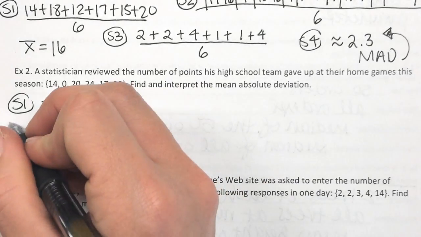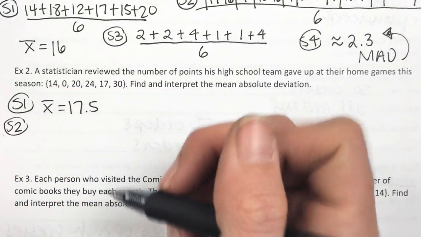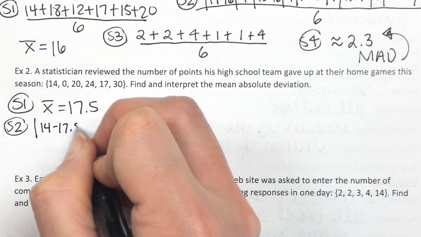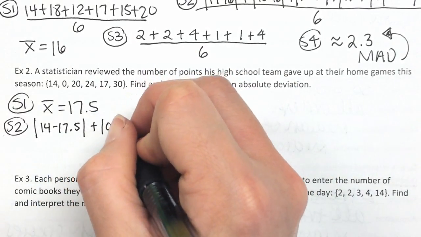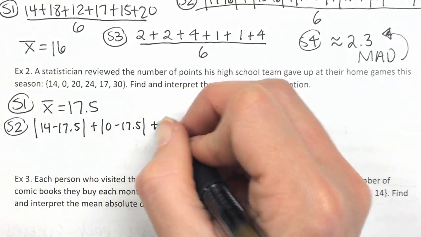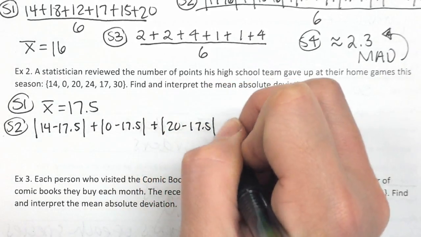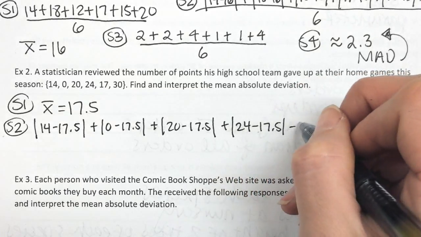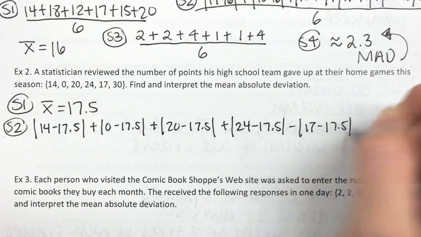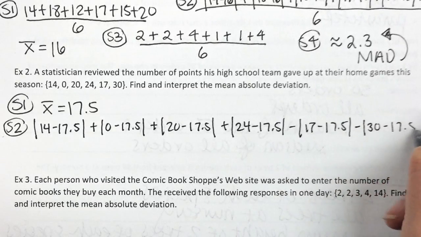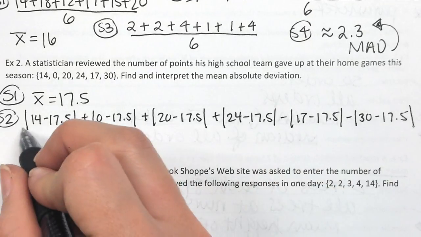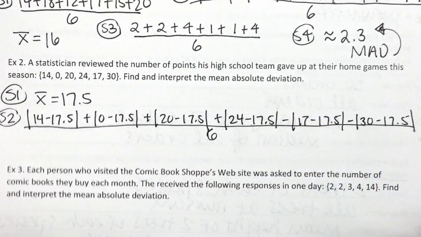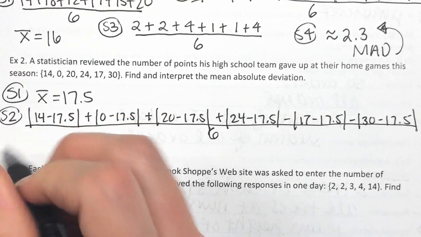All right, so I'm going to write step 2 out. I would suggest you would too, but you don't have to. The first absolute value is going to be what? 14 minus 17.5, plus 0 minus 17.5, plus 20 minus 17.5, plus 24 minus 17.5, plus 17 minus 17.5, and 30 minus 17.5. And you would divide all of that by what? 6. Whenever you figure out what that is, you can go ahead and say it out loud. Or let's figure out these first.